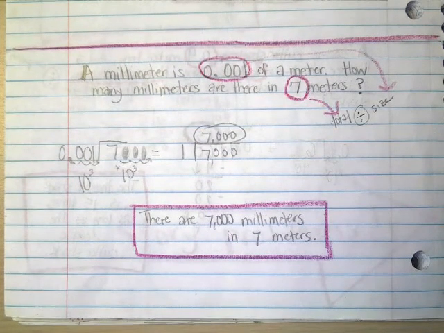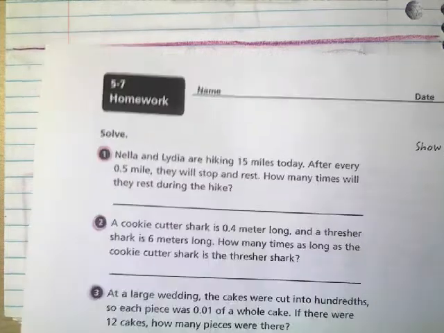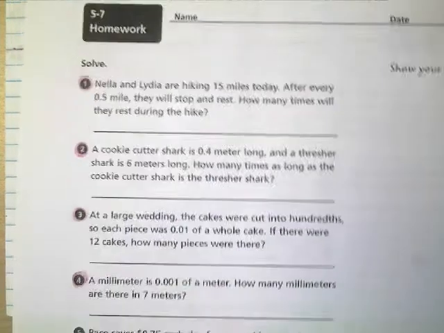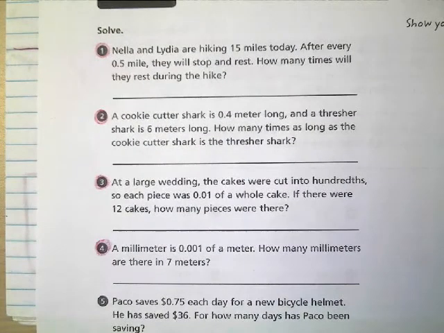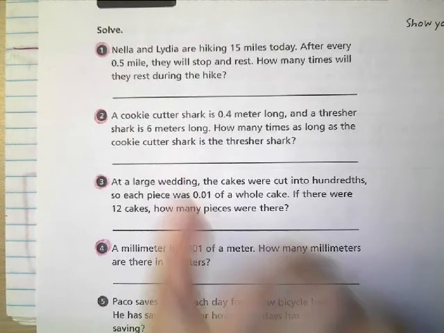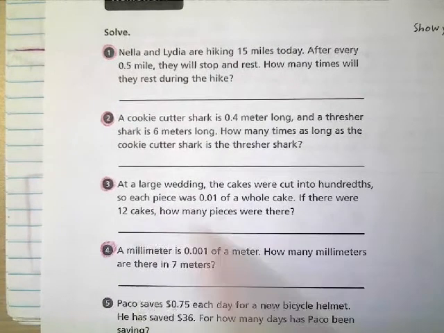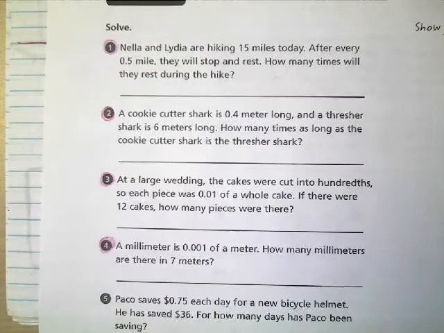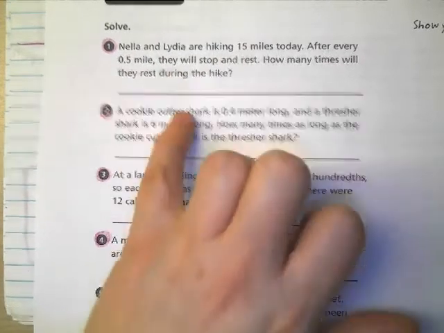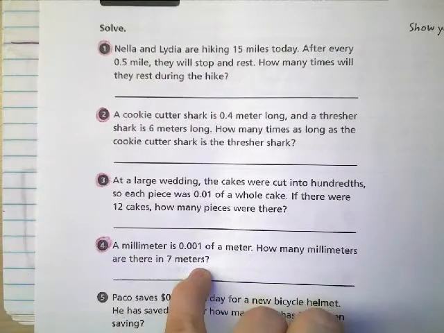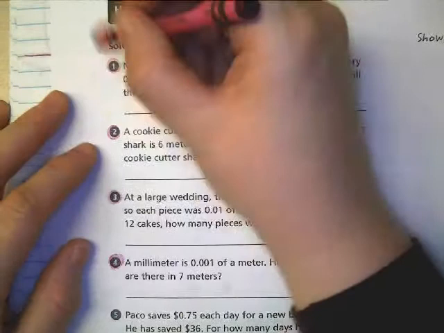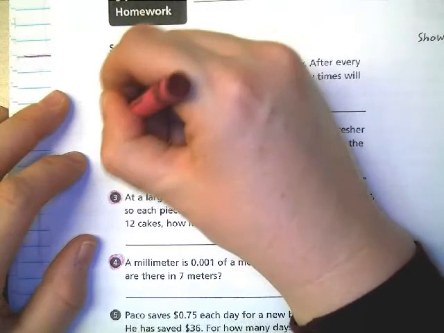Okay, those were 4 really good story problems. Now I want you to find your homework and remembering for 5.7. And I want you to take a really good look at the homework side, the first 4 problems. Some girls are going hiking, we have cookie cutter shark, we have wedding cakes, we have millimeters.